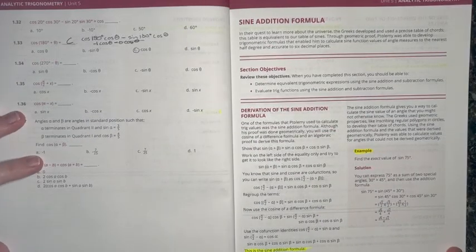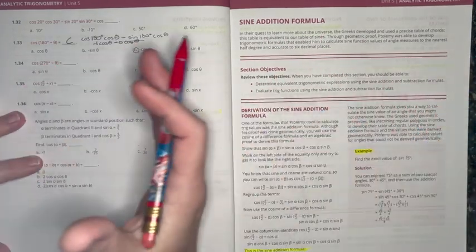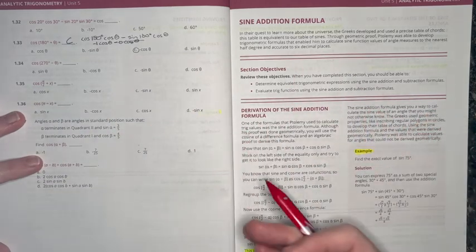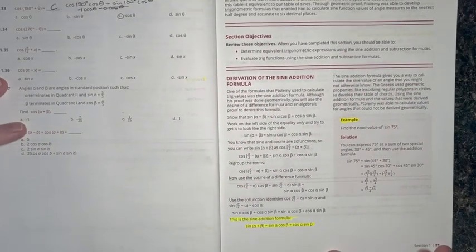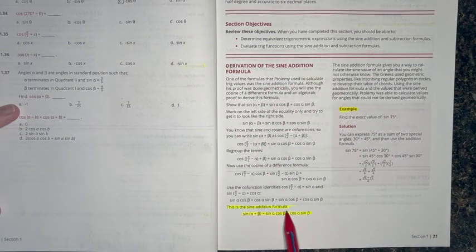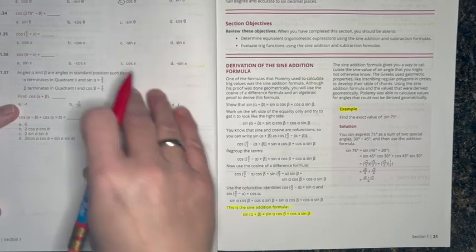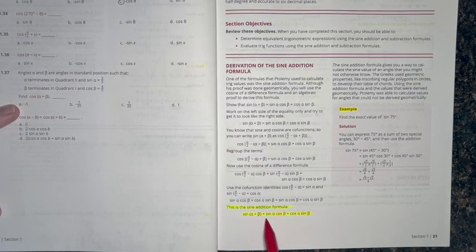The next part of this section starts here on page 21. It's called the sine addition formula. It's very similar, but not the same as the cosine addition formula. Here's how they derived it. The sine addition formula is the sine of the quantity alpha plus beta equals the sine of alpha times the cosine of beta plus the cosine of alpha times the sine of beta. In the cosine one, we were multiplying cosine times cosine. Here we're splitting it up: sine of alpha, cosine beta, cosine alpha, sine of beta.